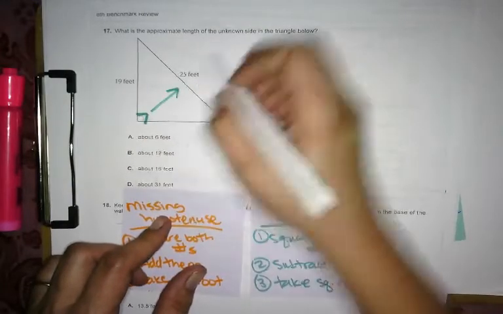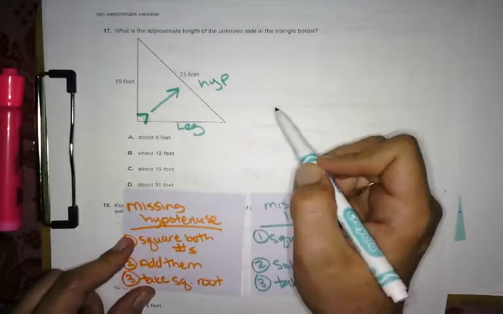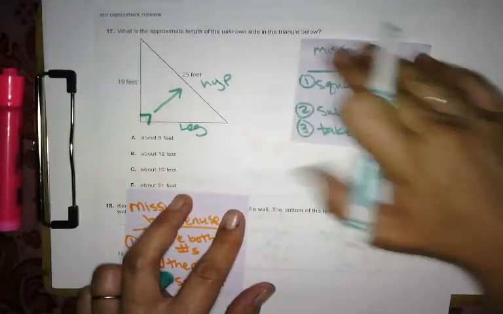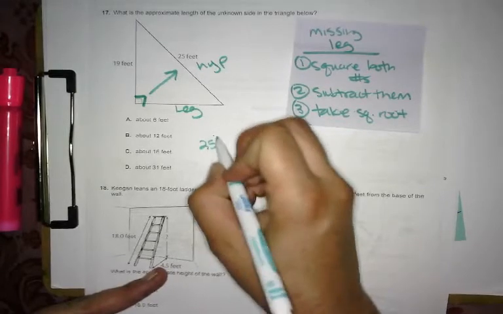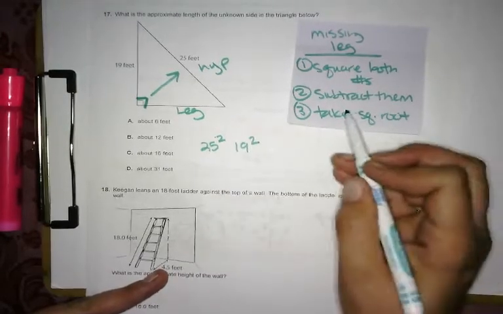Okay, as I was saying, if I'm looking at problems now, I just need to decide, am I missing a hypotenuse or am I missing a leg? If I look through this picture, my 90-degree angle is here, which means my hypotenuse is here, right? That means I'm missing a leg. So this is going to be this situation, where I'm missing a leg. I need to square both numbers, so 25 squared, 19 squared. This time I'm going to subtract them. And then afterward, the last thing I need to do is take the square root.